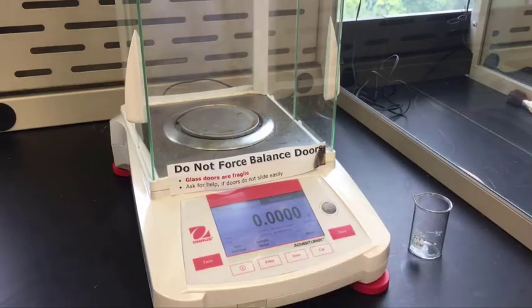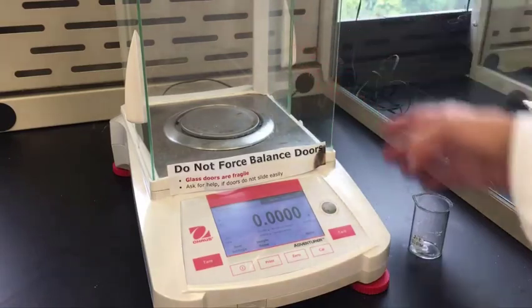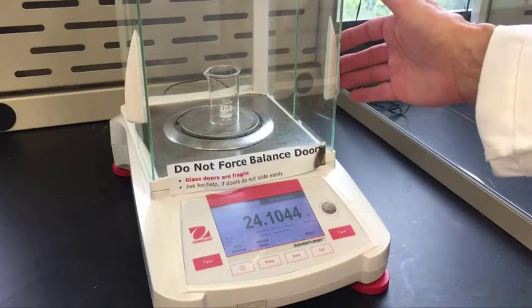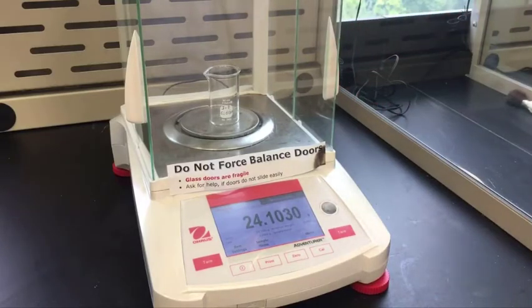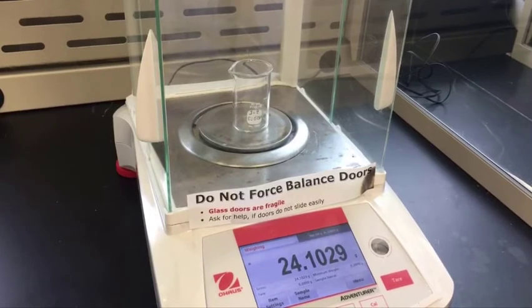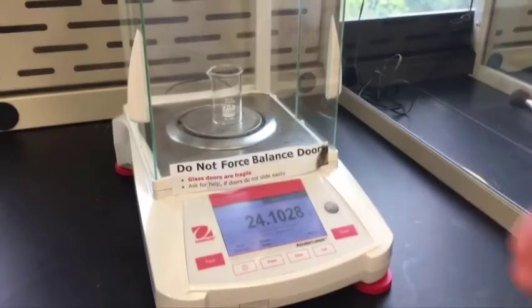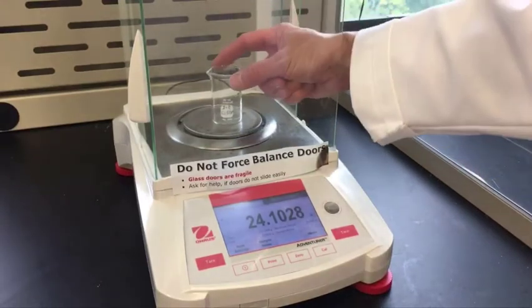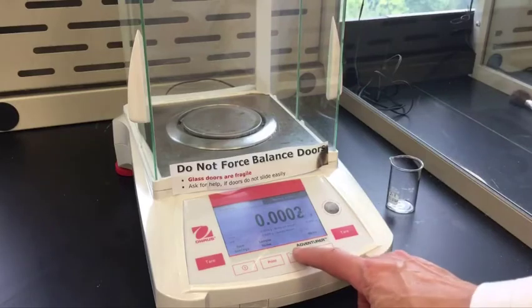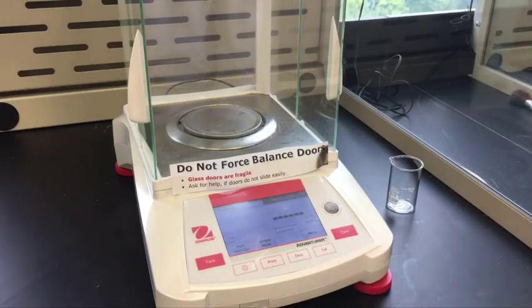So as you come to the balance, of course, zero it. I'm going to open the door, put the beaker on the pan, and we're going to record the mass. Once you've recorded the mass, go ahead and remove the beaker. And always zero the balance for the next person.